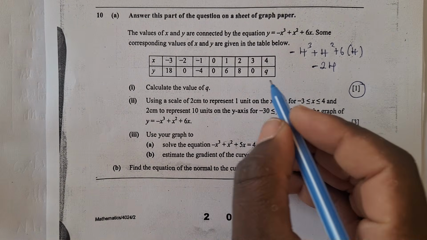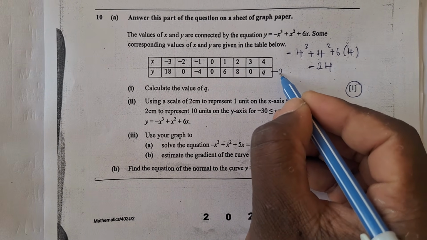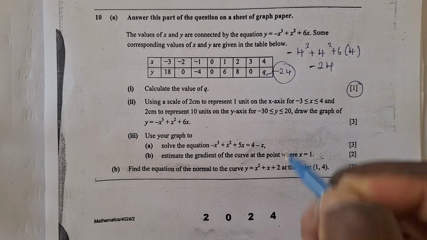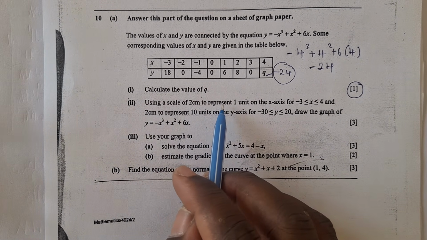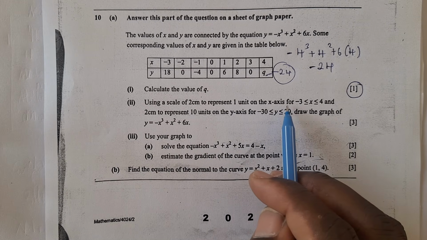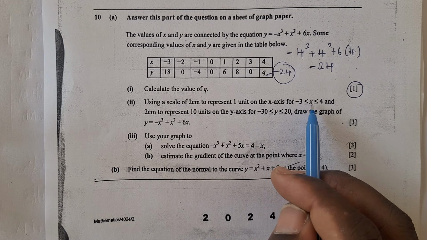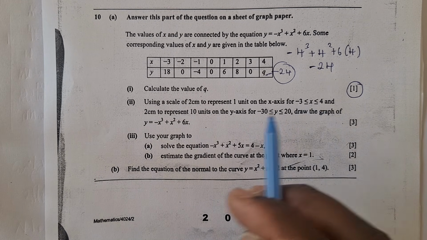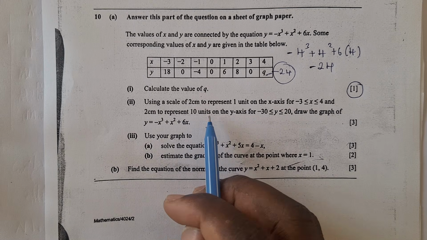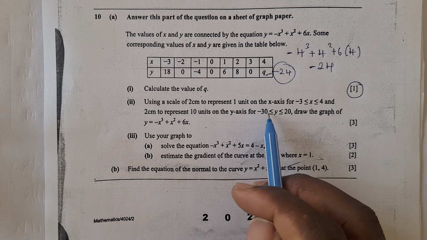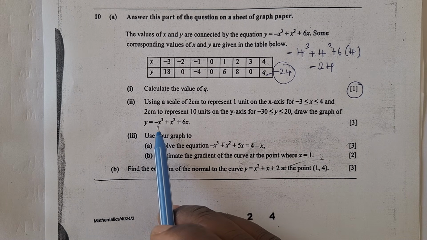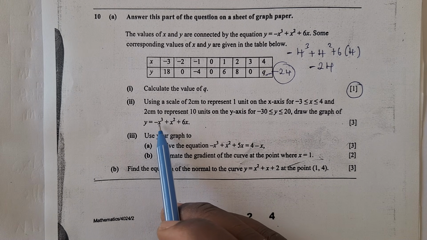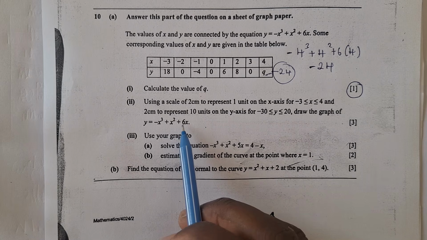Here they're saying, we know that this is negative 24, the value of q. So they're saying, using a scale of 2 centimeters to represent 1 unit on the x-axis for negative 3 is less or equal to x, less or equal to 4, and 2 centimeters to represent 10 units on the y-axis for negative 30 is less or equal to y, less or equal to 20, draw the graph of y is equal to negative x power 3 plus x power 2 plus 6x.